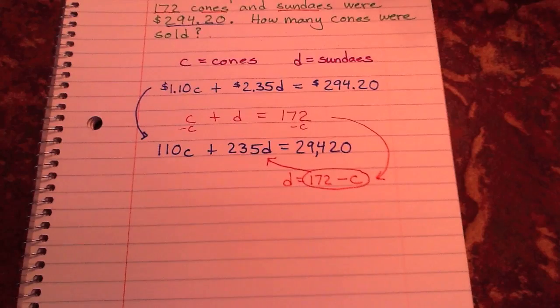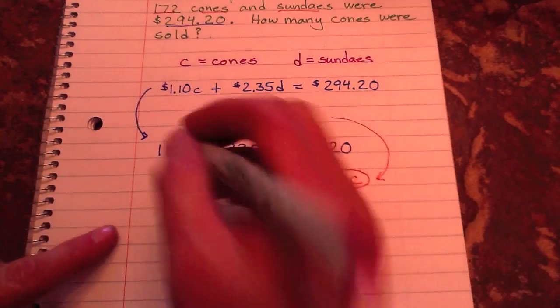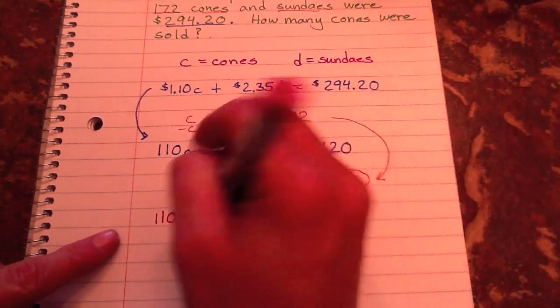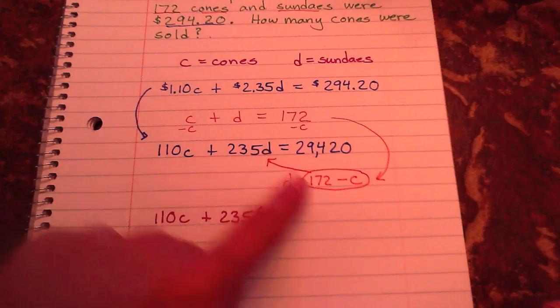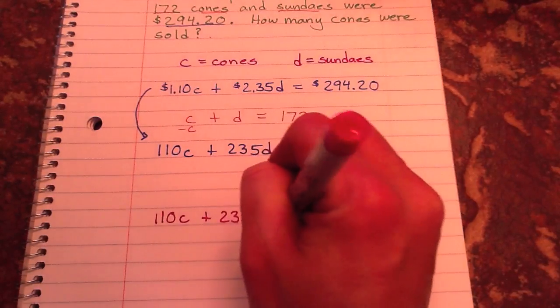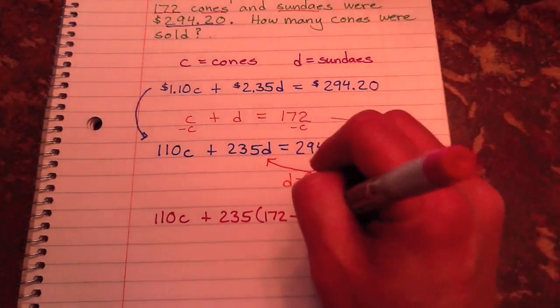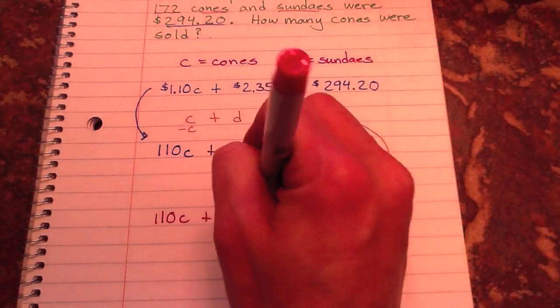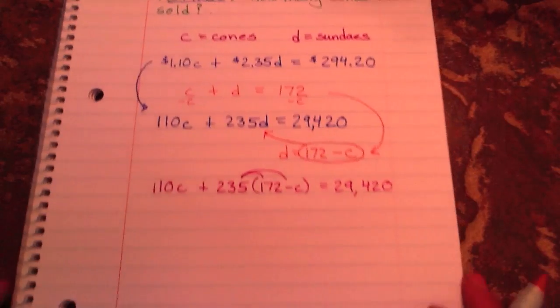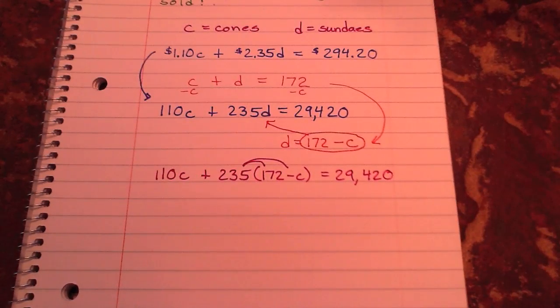Now we're going to rewrite one equation with only C's. I end up with 110C plus 235, and then in parentheses, instead of a D, I'm plugging in 172 minus C equals 29,420. Don't forget to distribute there. When you go to distribute, you're going to have to multiply 235 times 172. And you end up with 40,420.